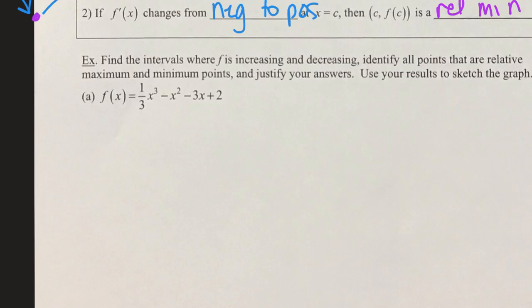So our example: find the intervals where f is increasing and decreasing, identifying all points, relative maxes and relative mins, and justify. So the derivatives are going to be our justification, where it changes from a negative derivative to a positive derivative.